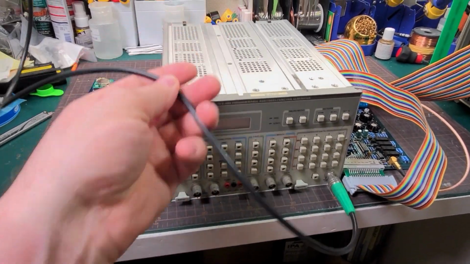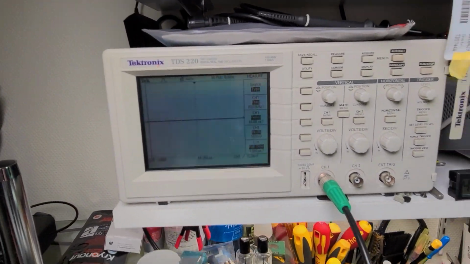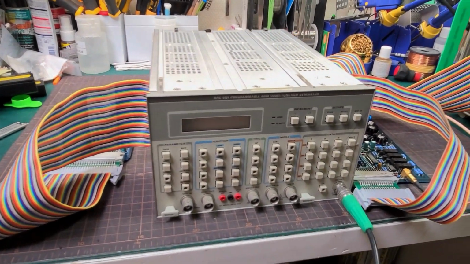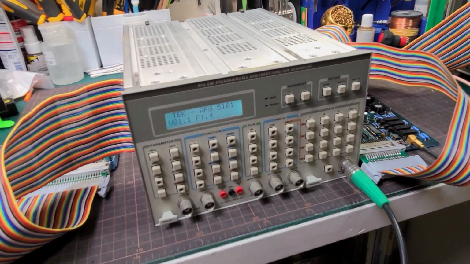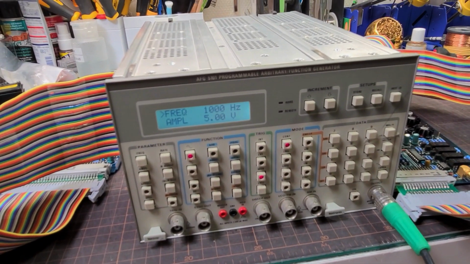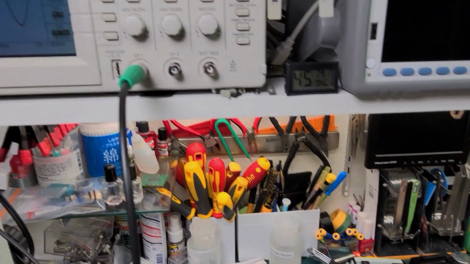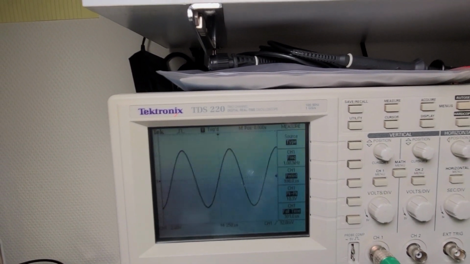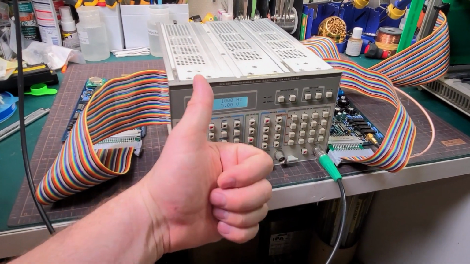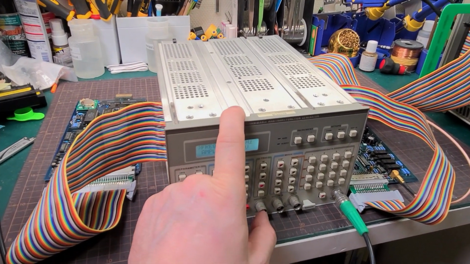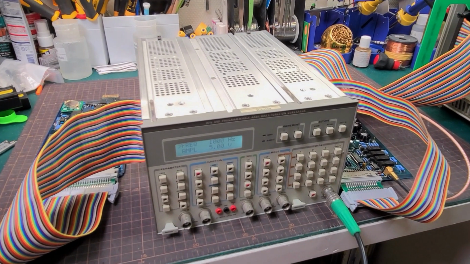I've got the BNC cable here coming up to the scope, so we can see if it's going to kick out a waveform. So let's turn this on. Oops. There we are, it's booting up. 1000 Hertz at 5 volts, so let's turn the output on. And what do we get? Awesome. So that is working. Fantastic. Enthusiastic thumbs up. And special thanks to PCBWay again for supplying the PCBs. That's all good. So now I can start calibrating.